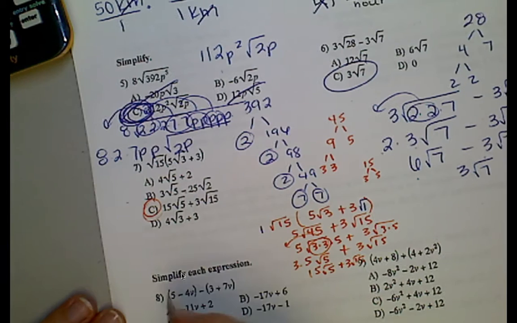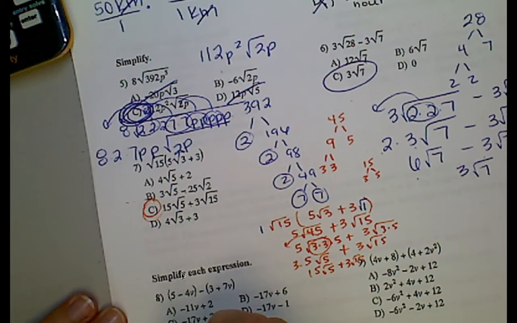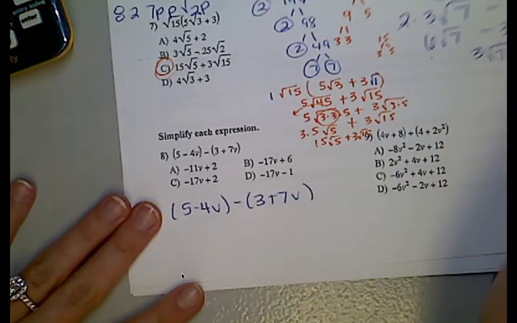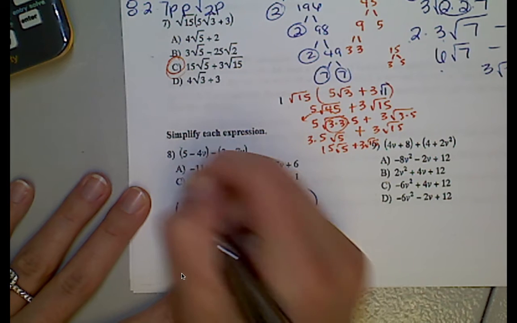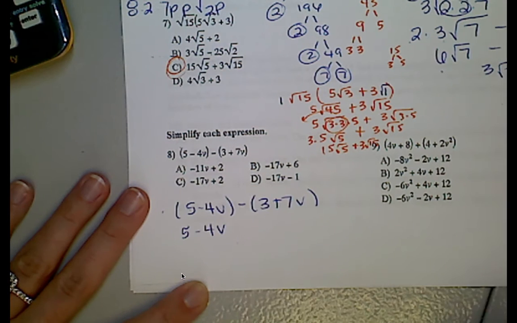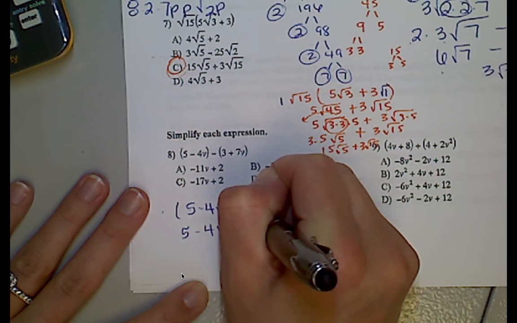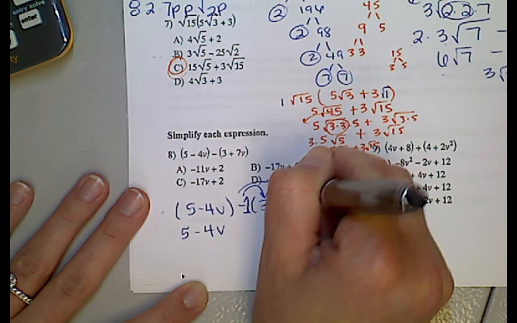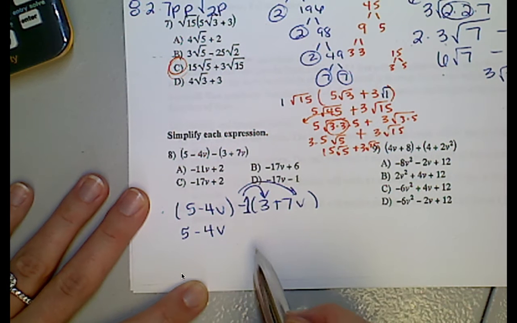Next ones, when you have something like this, you have to make sure you distribute anything that's in front of the parentheses. There is an understood 1 in front of this parentheses. So if I distribute a 1, 1 times 5 is 5 minus 4v. So really it doesn't change the value. However, this one has an understood negative 1. So I have to distribute that negative 1 to both things because there's something important in front of it. It's going to change the value.